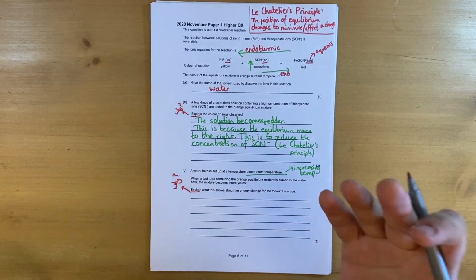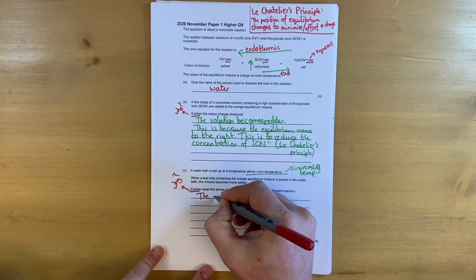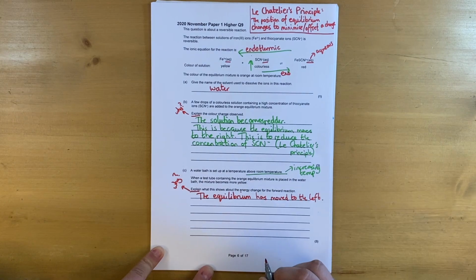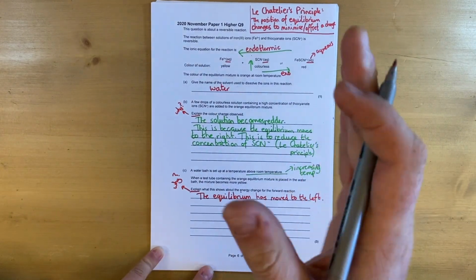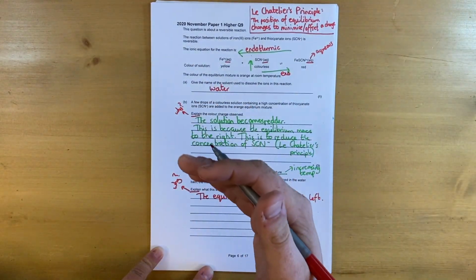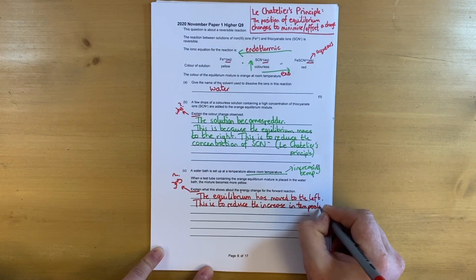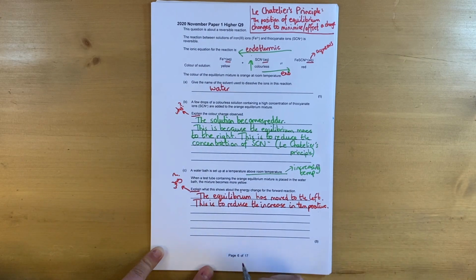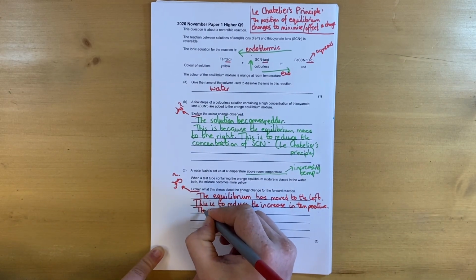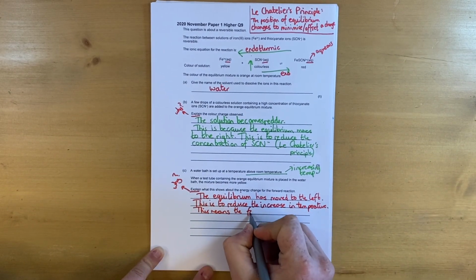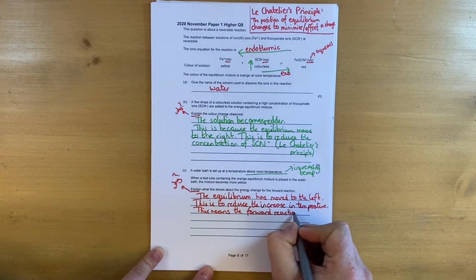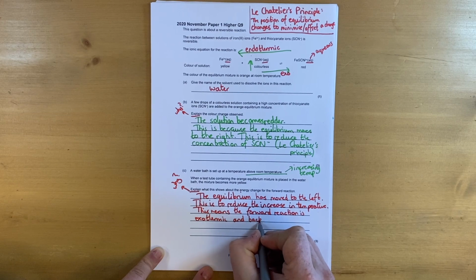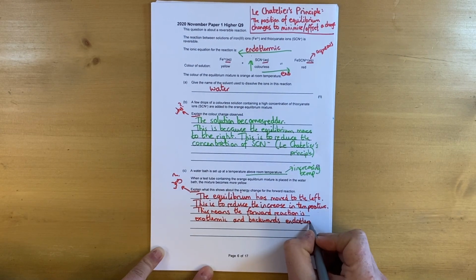So let's put that together into an answer. The equilibrium has moved to the left. Why has that done that? It's done it to reduce the increase in temperature. That's the idea of Le Chatelier. Why is that the case? This means the forward reaction is exothermic and backwards endothermic.